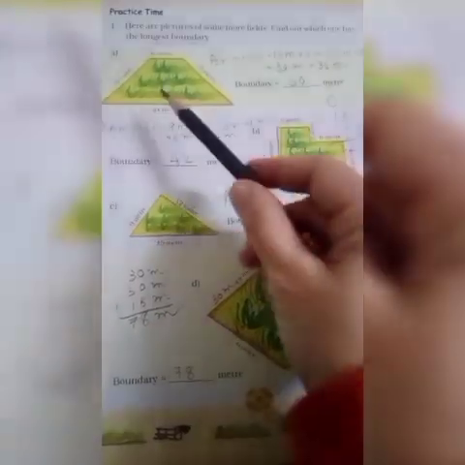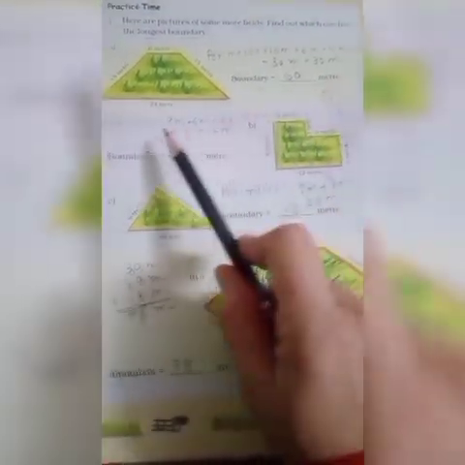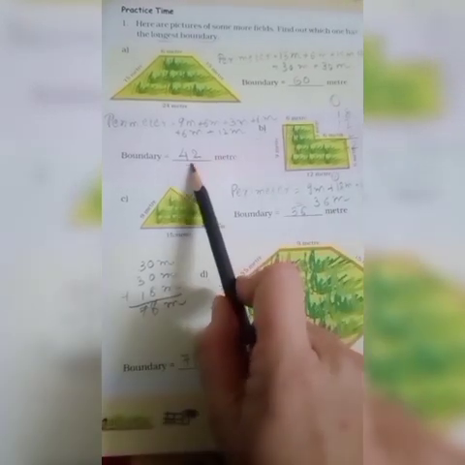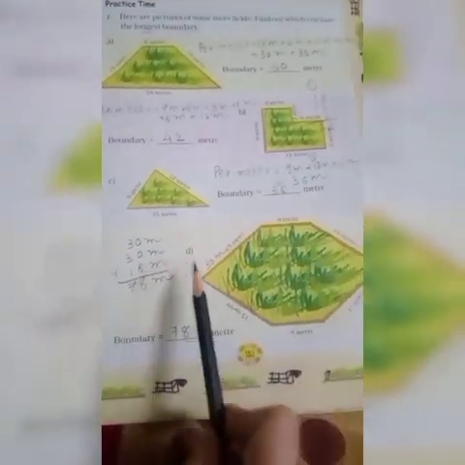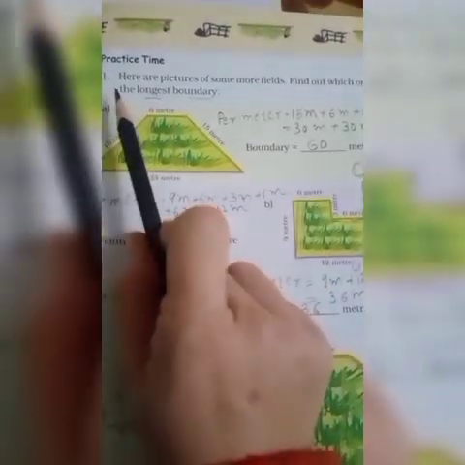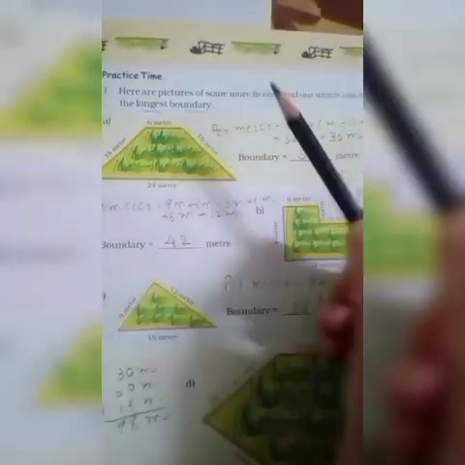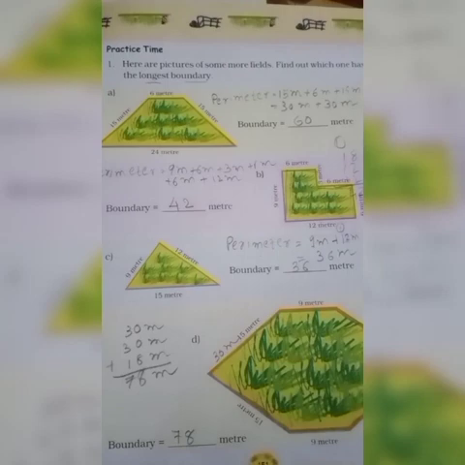Right. So now students, here we have found the boundary or perimeter of all the figures. Can you see? Figure A has 60 meter, figure B has 42 meter, figure C has 36 meter and figure D has 78 meter. Now students, the question is to find out which one has the longest boundary. We have to find out which one's boundary is longest.